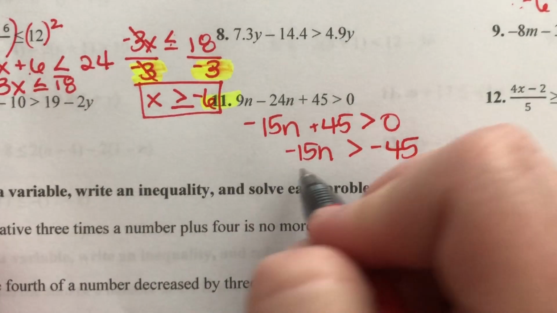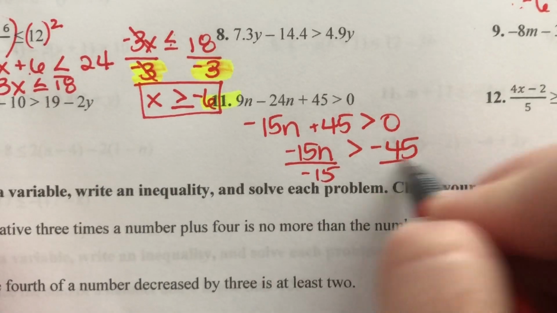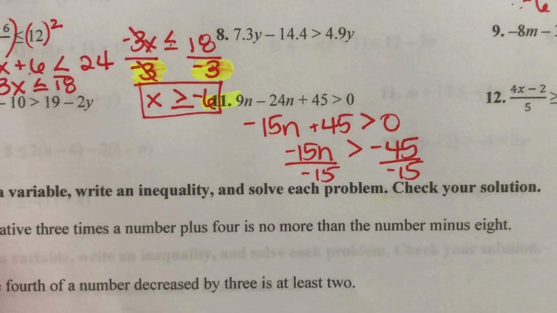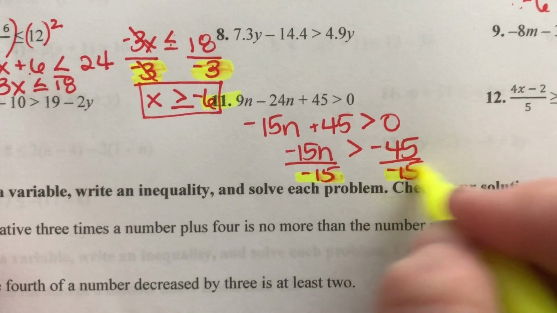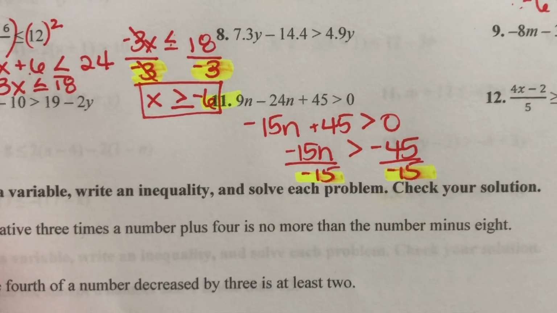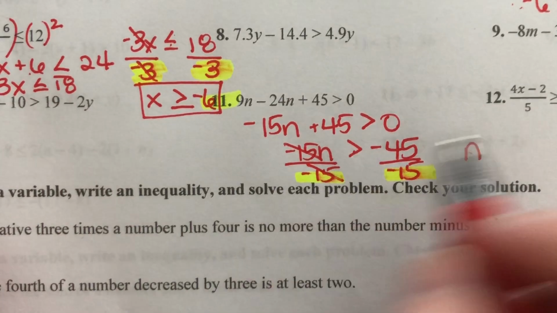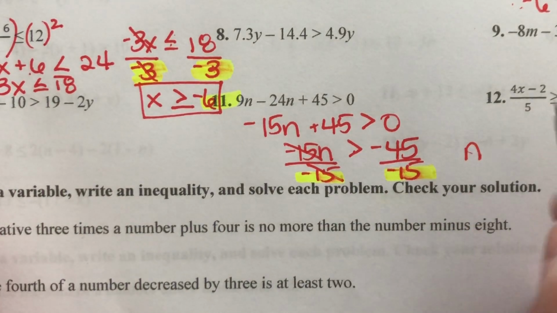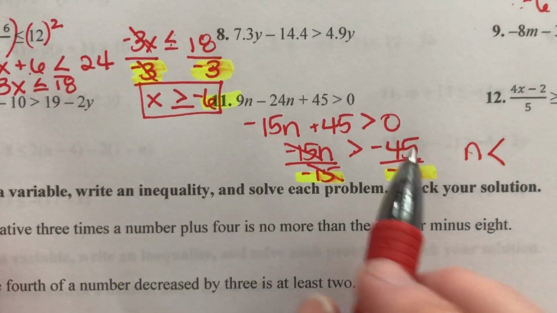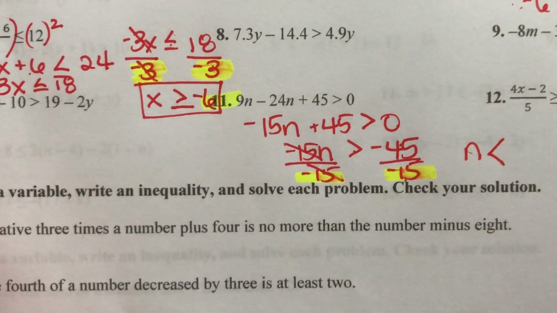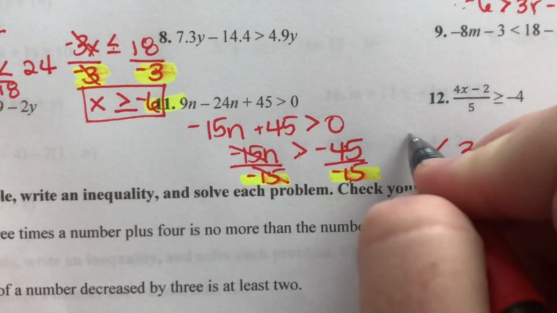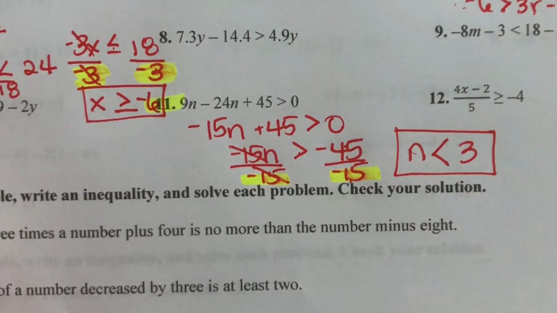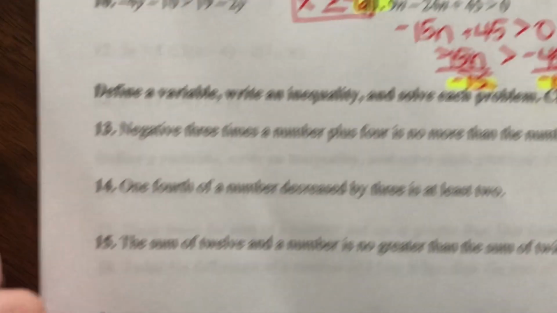And then I'm going to divide by negative 15. And since I'm dividing by a negative number on both sides of an inequality, my sign is going to flip. So these go away, and I'm left with n. My sign was this way. Now I'm going to flip it this way. And negative 45 divided by negative 15 is positive 3. So that's my answer. Hope that's making sense to you guys.